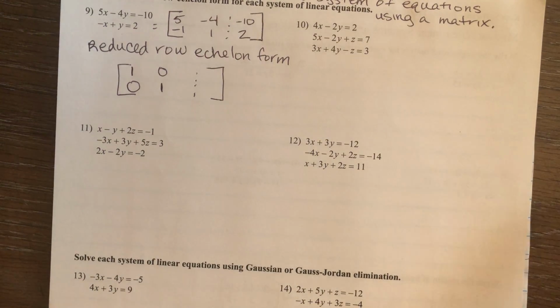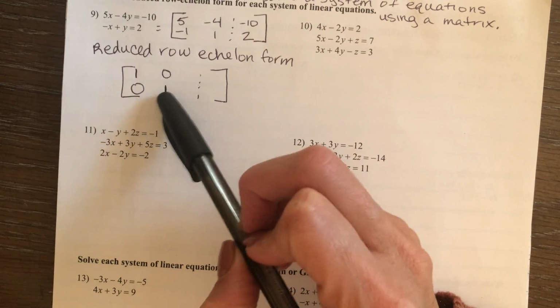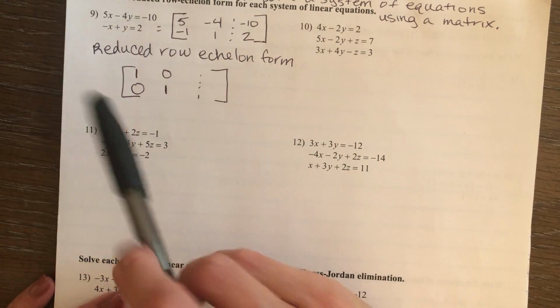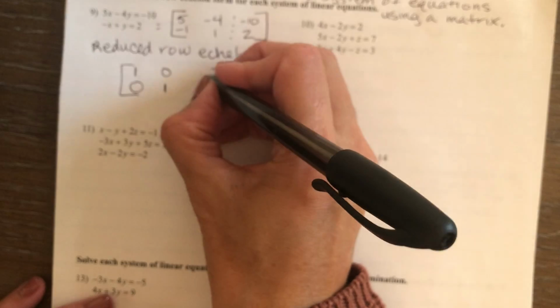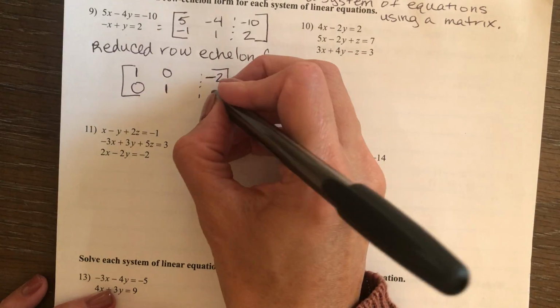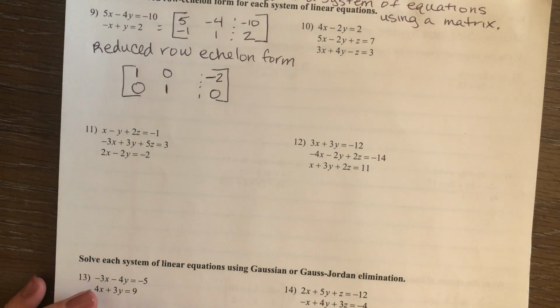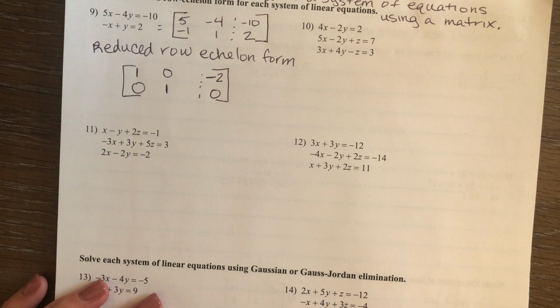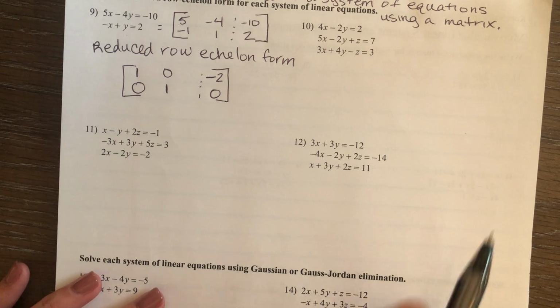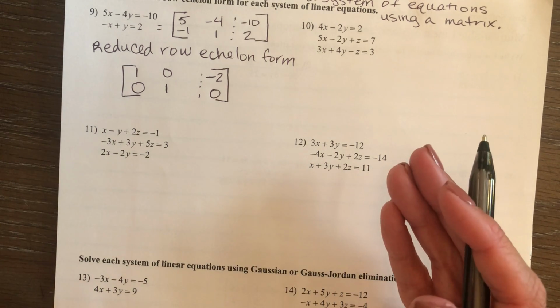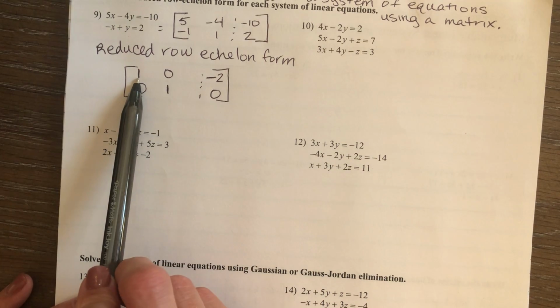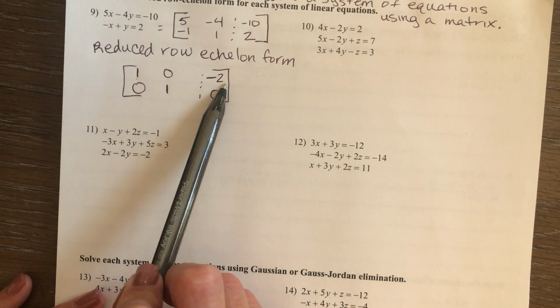I already knew what this was going to look like because that's what reduced row echelon form looks like. But I have -2 and 0 here, given by my calculator app on the computer. What this tells me is that X is -2.